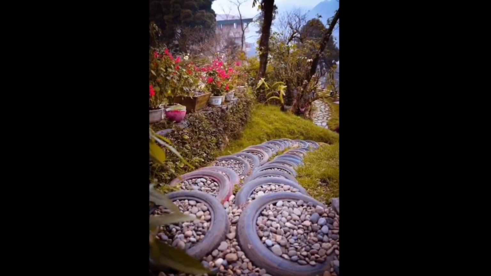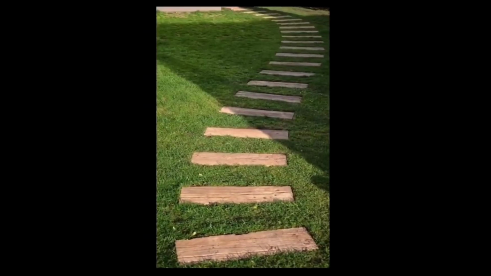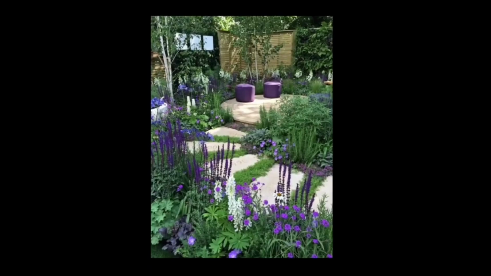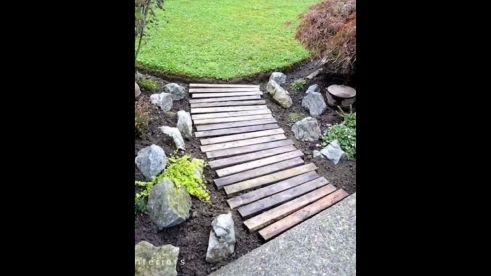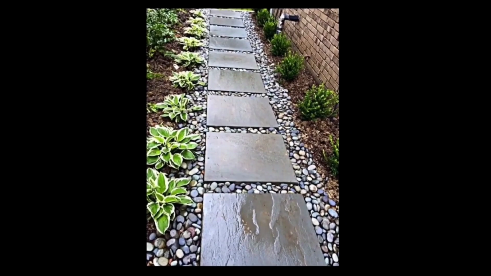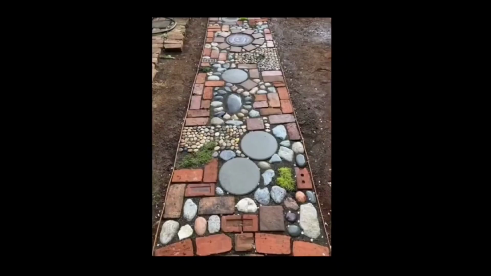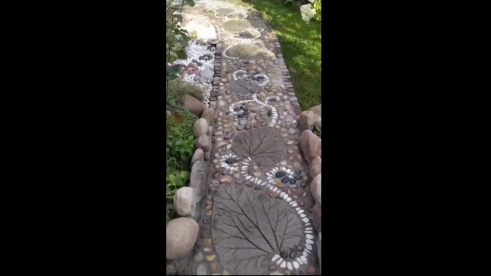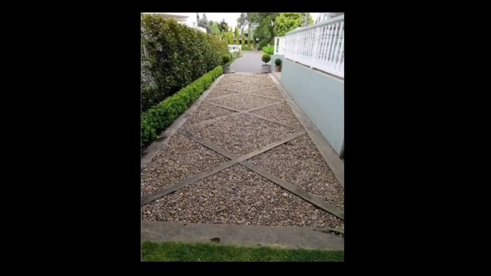Number 12. Regularly sweep the walkway to prevent debris buildup. Reapply jointing materials as needed and inspect for any sunken or damaged pavers. Number 13. Check local regulations and codes before starting your project to ensure compliance with any necessary permits or guidelines. Number 14. Plan your project budget carefully, considering the cost of materials, labor, and any additional features.